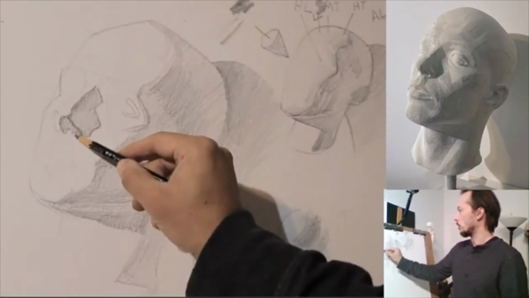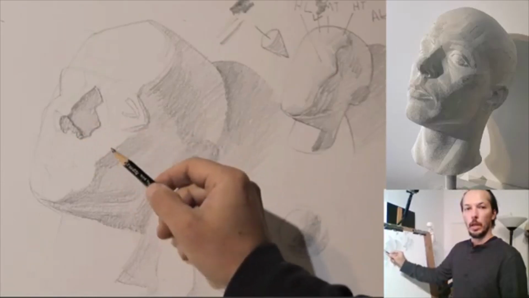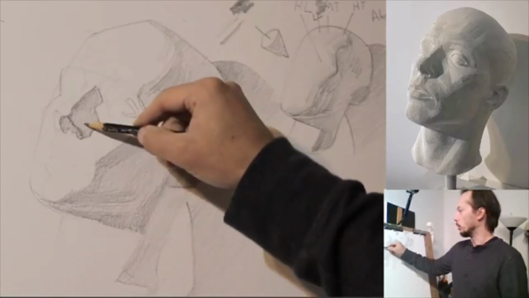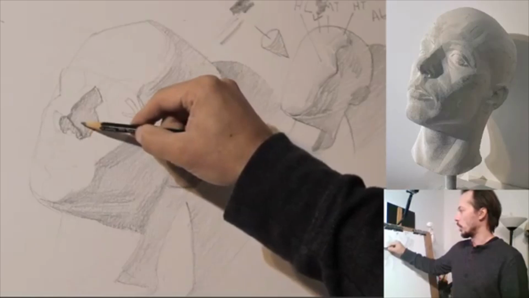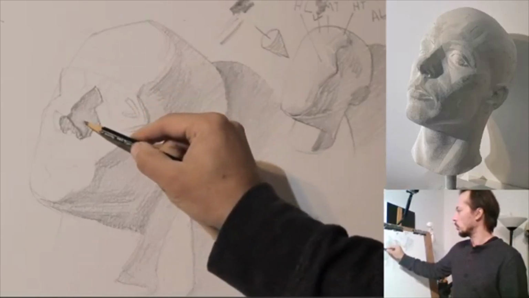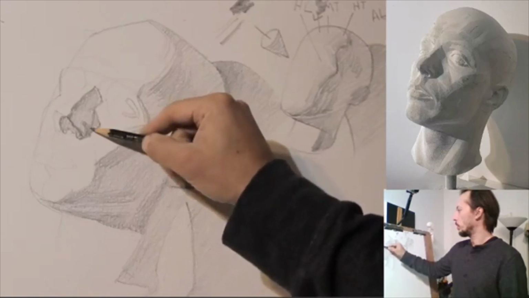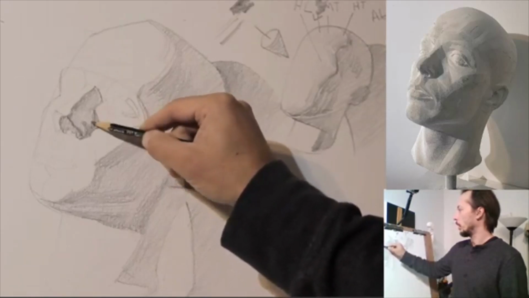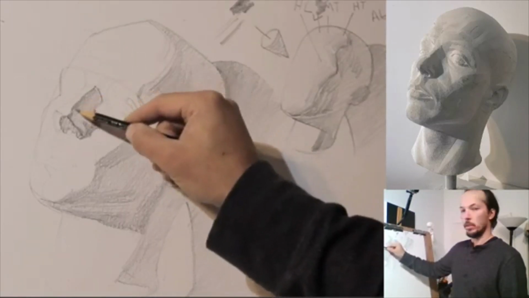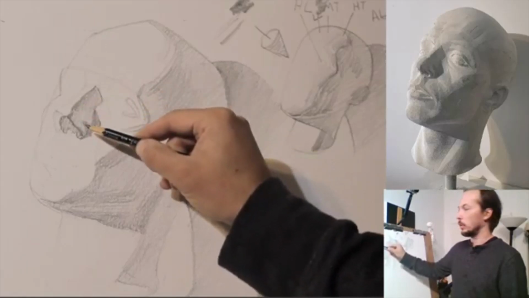Here the core shadow goes along the edge, bringing that edge towards us, along the nostril edge this way, and right away these dark values become a lot lighter. They start to glow. And then we get the cast shadow that is also fairly dark over here. And together they make this look like the reflected light.